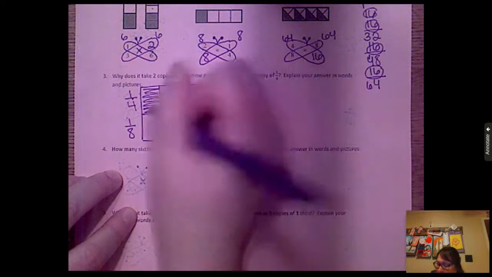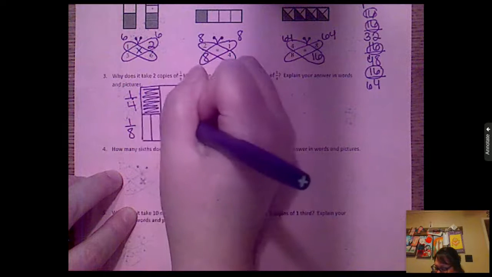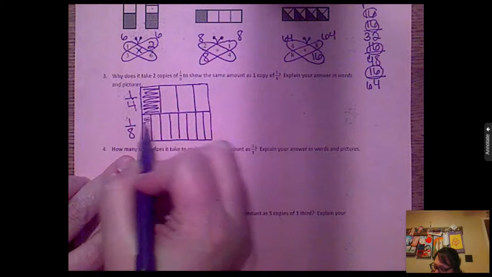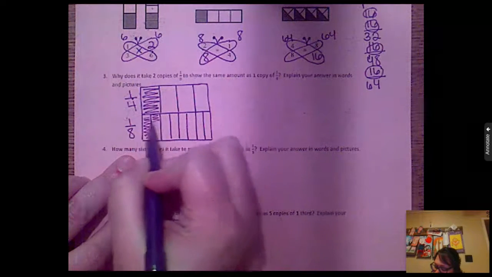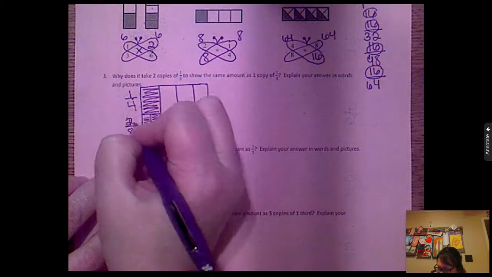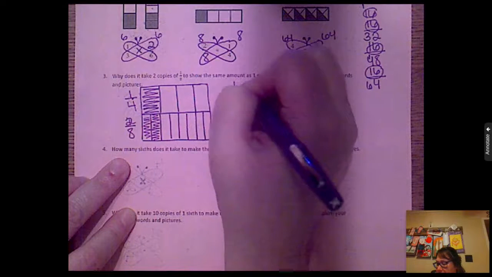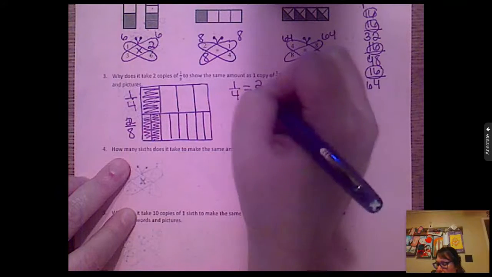And then from fourths to get 8ths, what would I do to my fourths? I'll just cut them in half, right? I'm going to cut my fourths in half. I could just do 1 cut like this. I like this though because it's going to show me real easily. So it says 2 copies of 1/8. So here's 1/8 and here is 2/8. So now with this, I can see that 1/4 and 2/8 are equal. Okay, so I should actually put a 2 there. 1/4 and 2/8. So 1/4 is equal to 2/8.